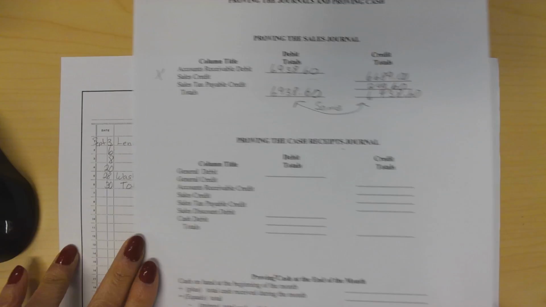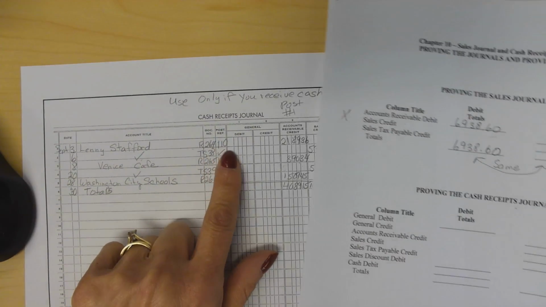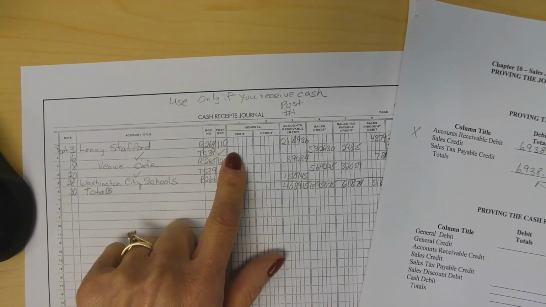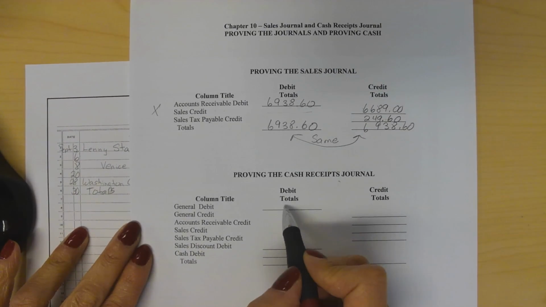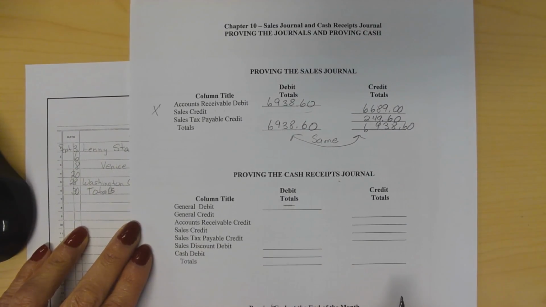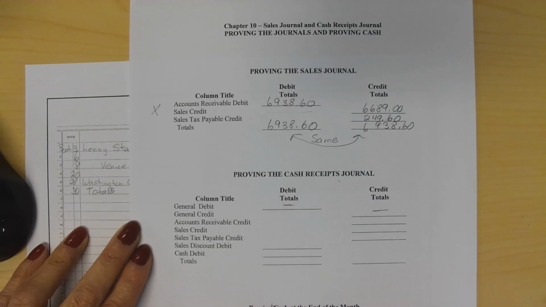So now we're going to go look at our columns. General debit. Do you have a general debit? No, we don't have a general debit and we don't have a general credit. So general debit, we can just put a dash. There's nothing there. General credit, we don't have anything, we can put a dash. So ultimately right here, our two amounts have to equal.